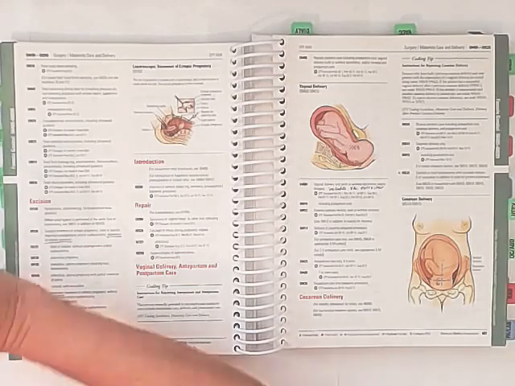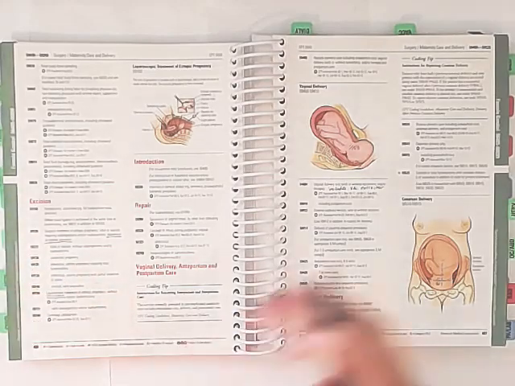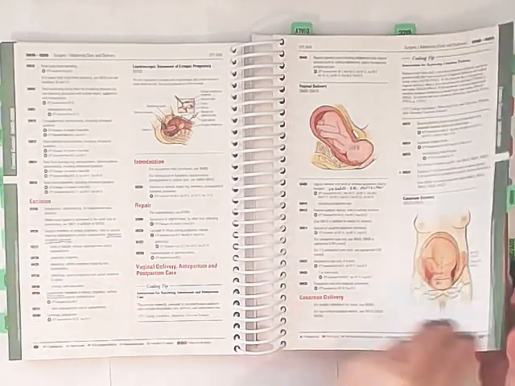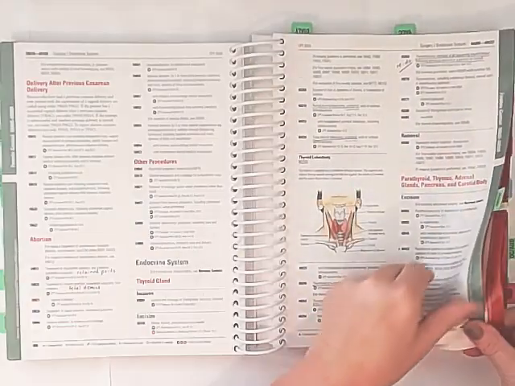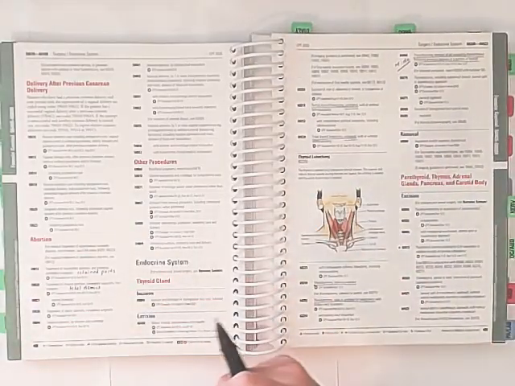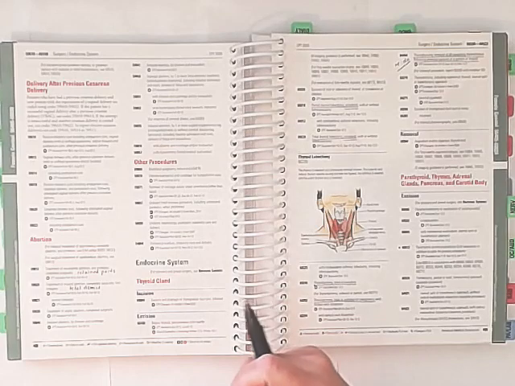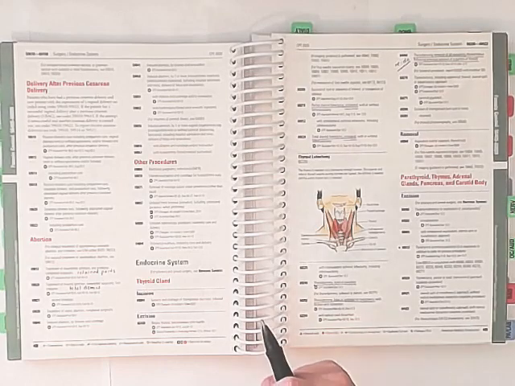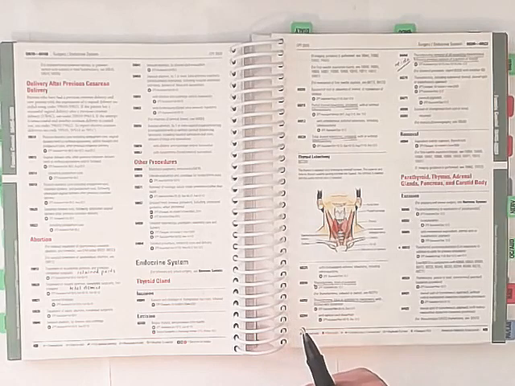Okay, now let's do a few of the endocrine, just so we can get our feet wet in that area. Let me find my, hold on. I'm going slow. I don't know why. I'm usually not that slow.